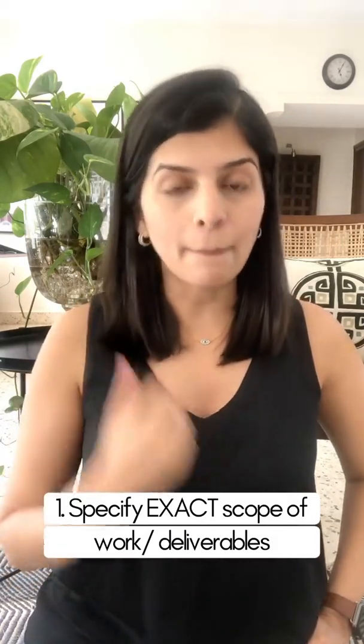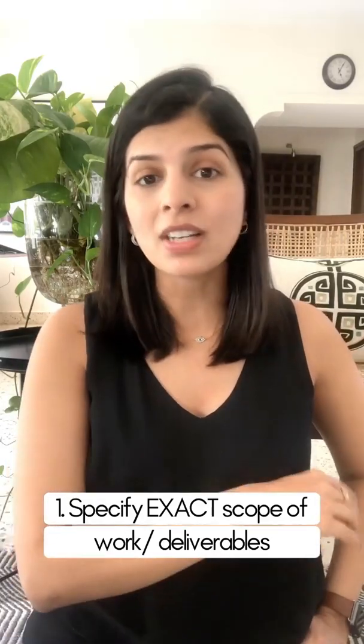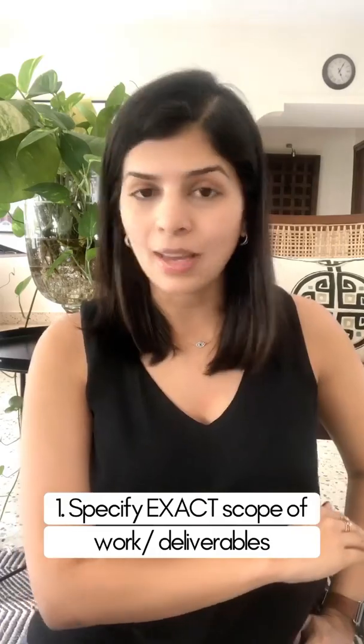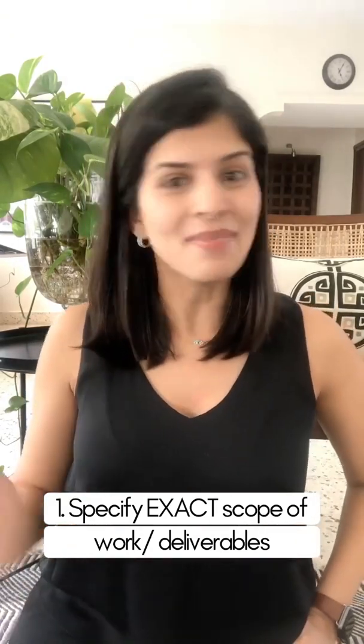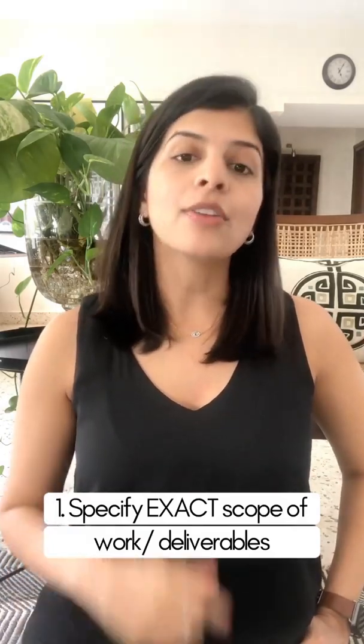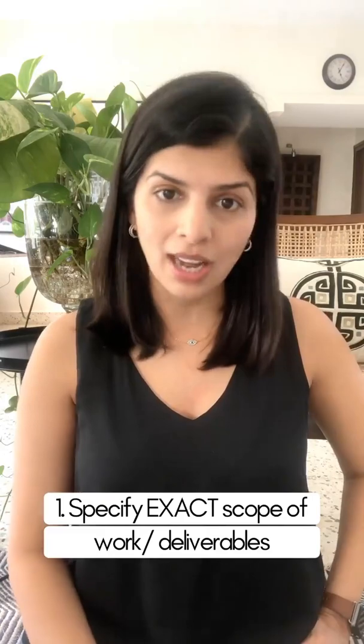If you're going to be providing a BOQ, if you're going to be providing a tender document, if you're going to be providing views, what types of views? Are those SketchUp views? Are those SketchUp with Revit? Are they SketchUp with Lumion? Are they 3D Max views? Be as specific as you can in the contract as to what exactly your deliverables are going to be. It really helps clarify things.